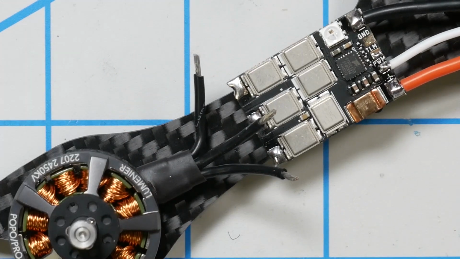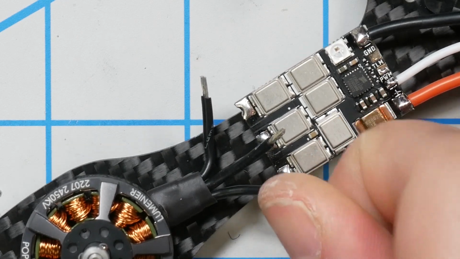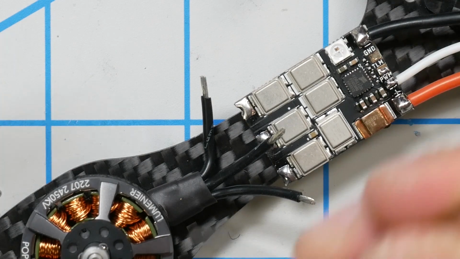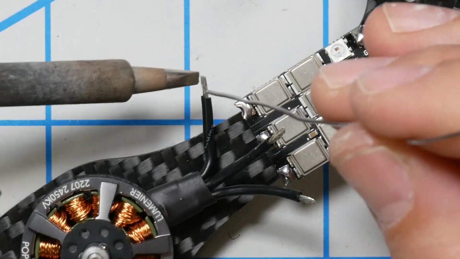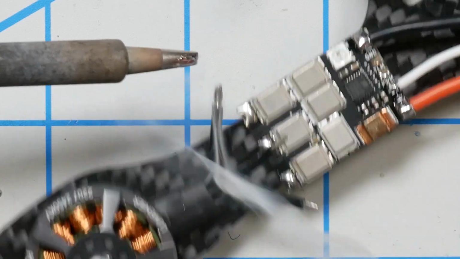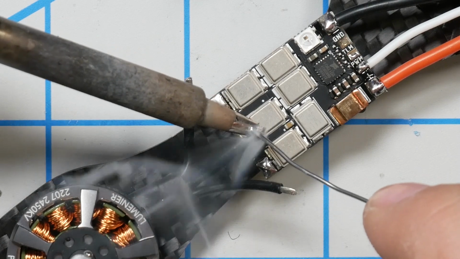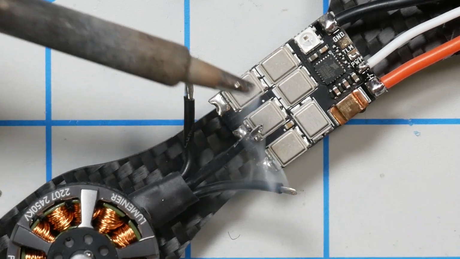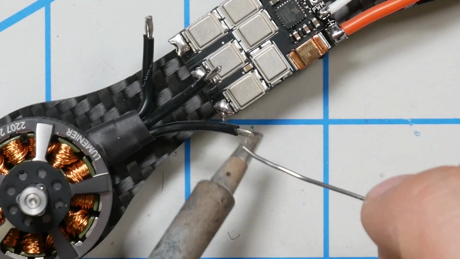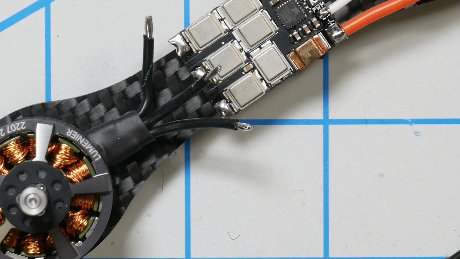And then I'm going to tin the wires. If you're a noob, you may not want to tin the wires with the ESC right here, because a glob of solder could come off your iron and get on the ESC and ruin it. But I like to live dangerously. So you could just put down something if you like, or hold the wire out of the way.